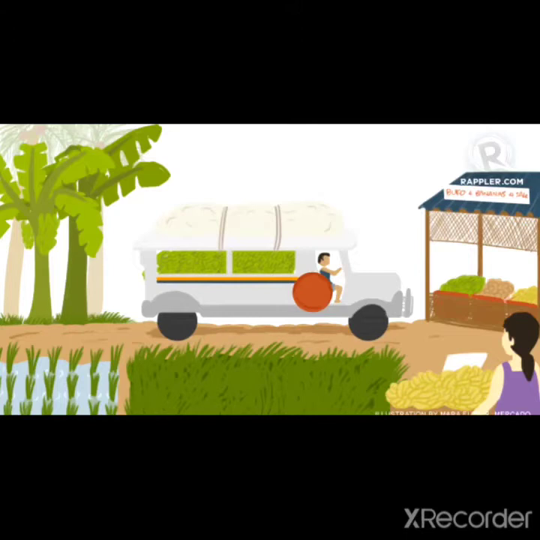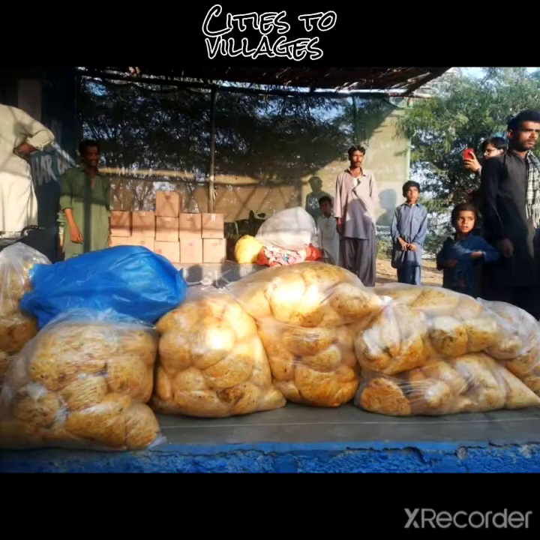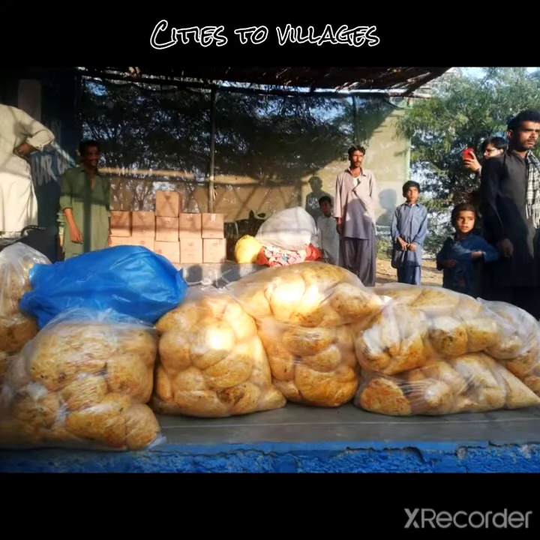The next way we can distribute goods is from cities to villages. As you can see in the picture, this is a village. These are goods moved down to the villages, because those in the village cannot really access all these goods, and so we need to move them down to the village.